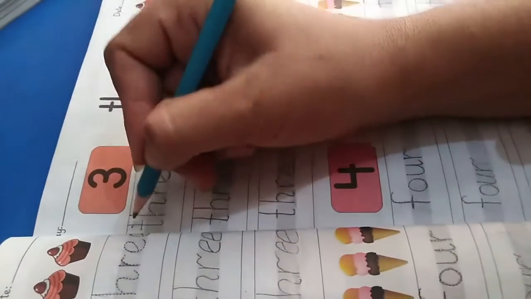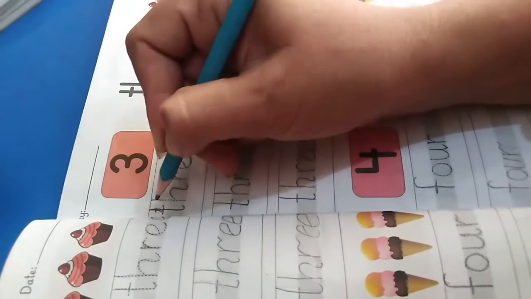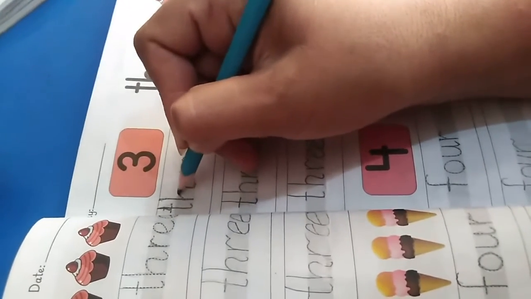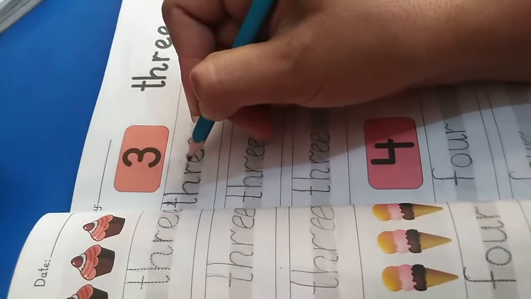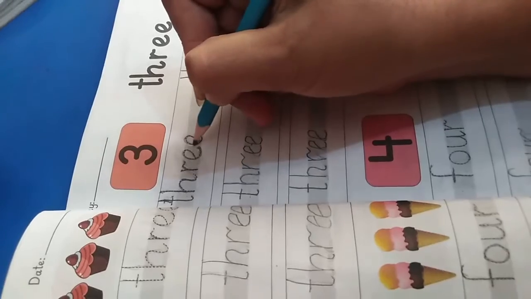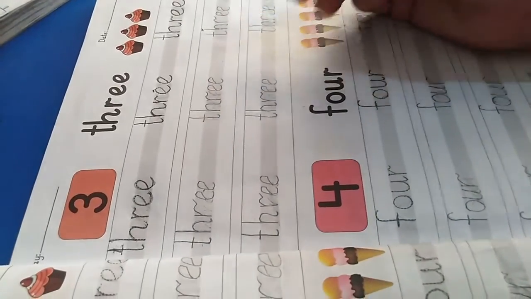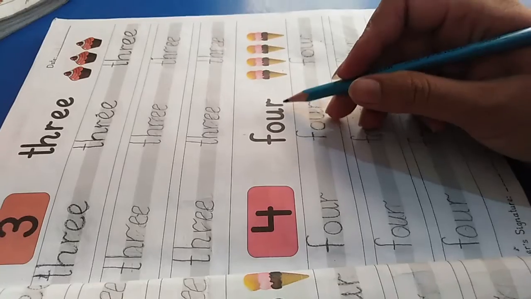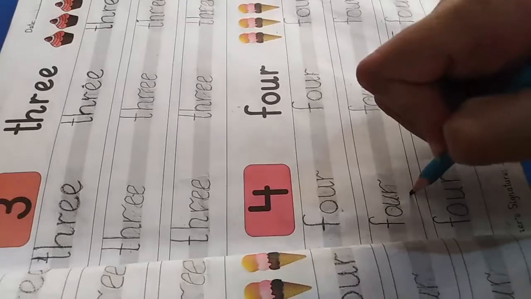Come to the next page. जैसे हमने previous page पे किया था 3 को trace किया and then we write this 3. आपने इनके spellings भी अच्छे से लर्न करने हैं. Here we write 3. Complete these lines with spellings of 3 and then 4. FOUR 4. इसी तरह आपने इसको trace करना है and then इसको self write करना है.